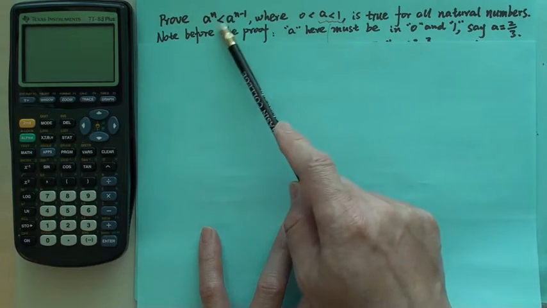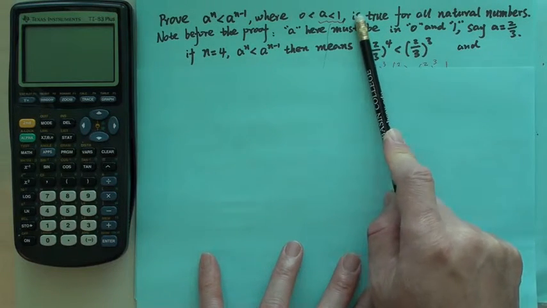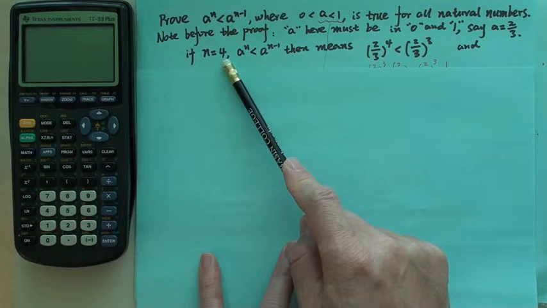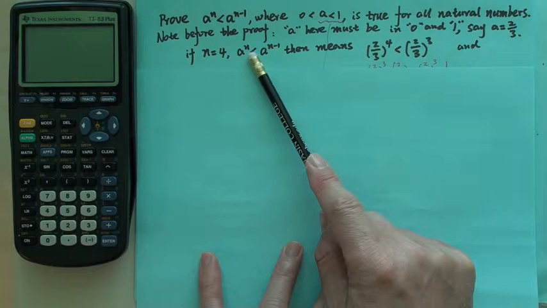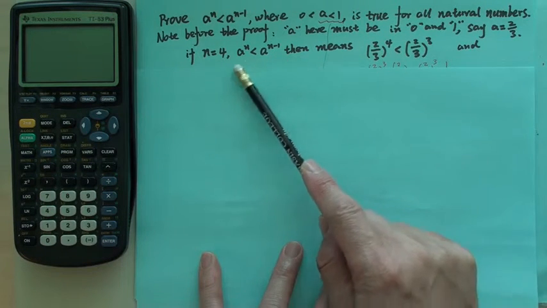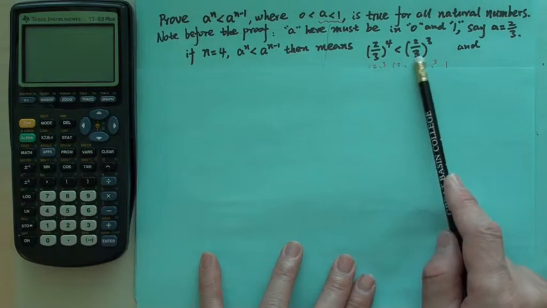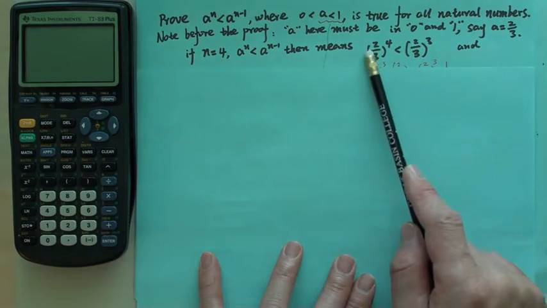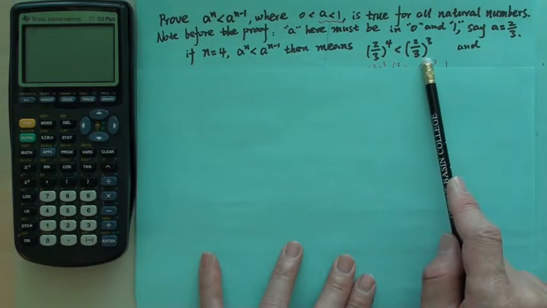For example, this n is all natural numbers, so how about we choose another n, if n is 4? You may choose 3 to take a look, but I choose 4. And then n is 4, here will be 4, and here will be 3. And since the a we already chose is 2/3, this one will be like that.